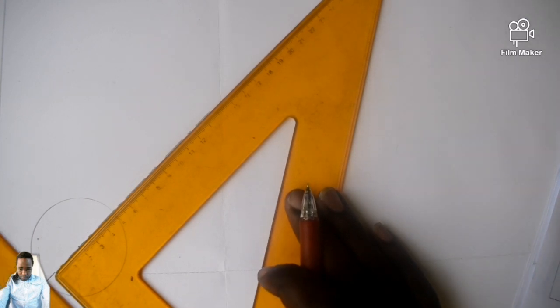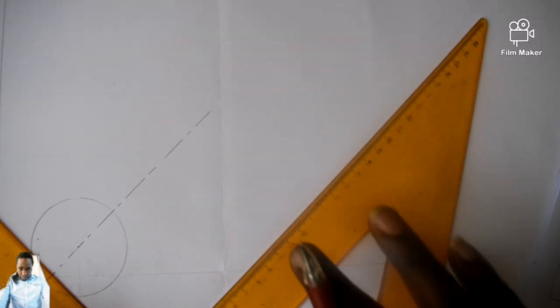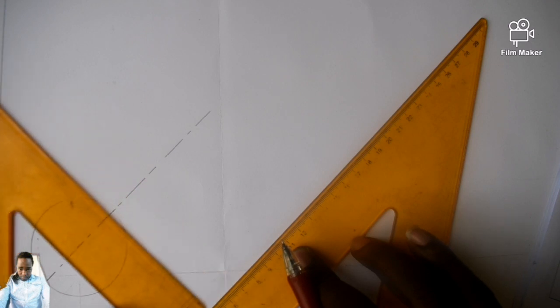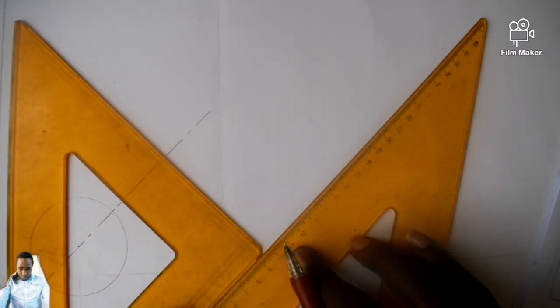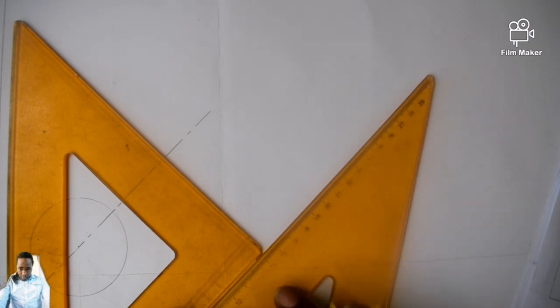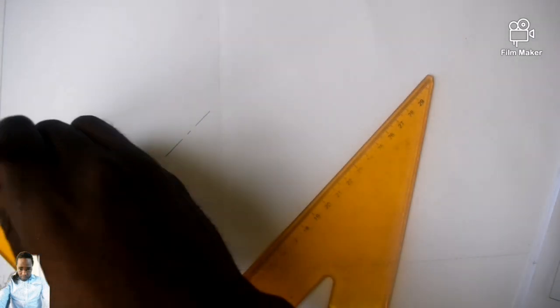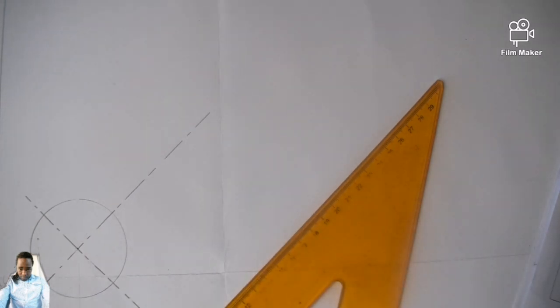And then now I come and put this one. Then I flush this one down. Then I hold this one steady. Then I come and put this one at the point that I'm looking for, which is the center point. So now I can draw the center that is perpendicular against this one.